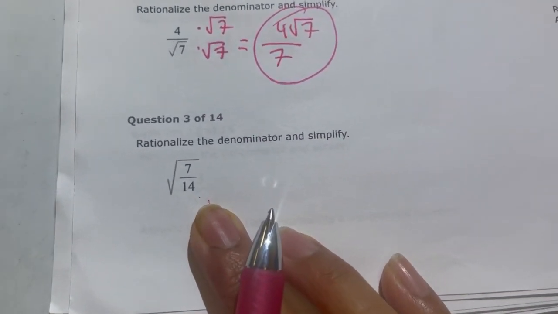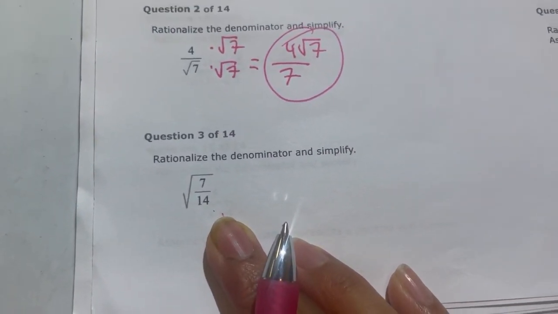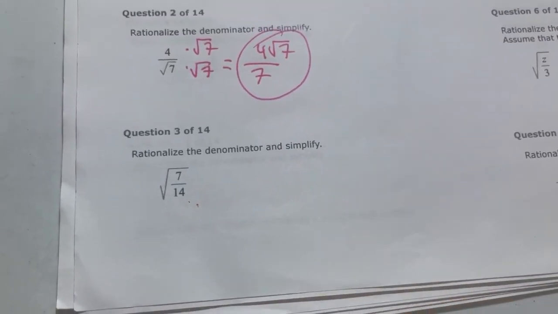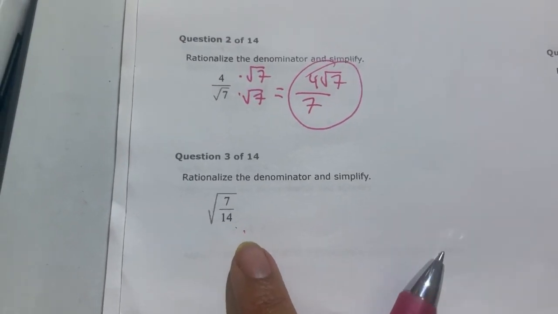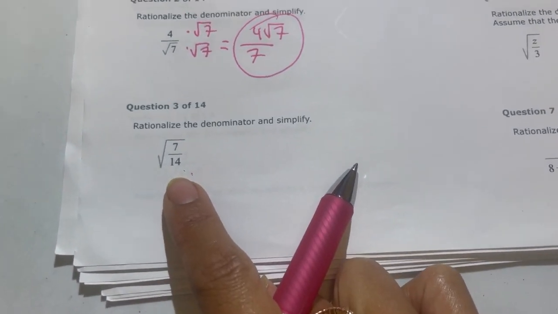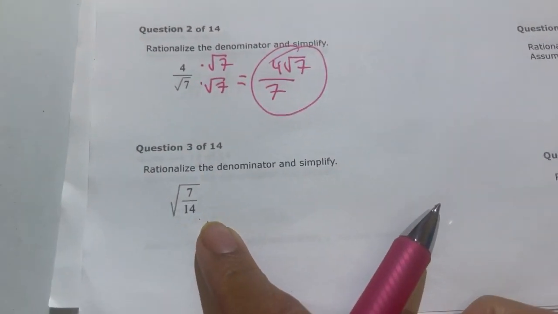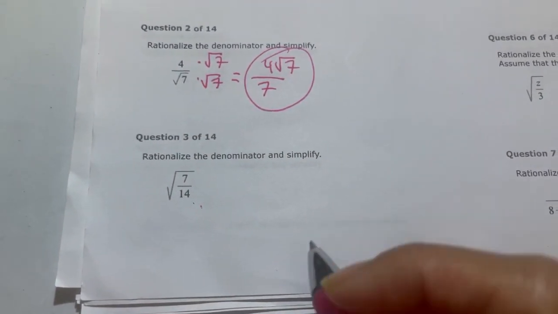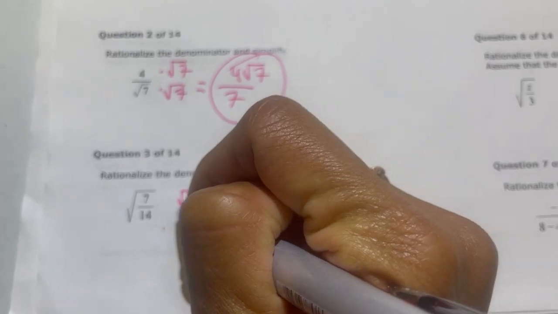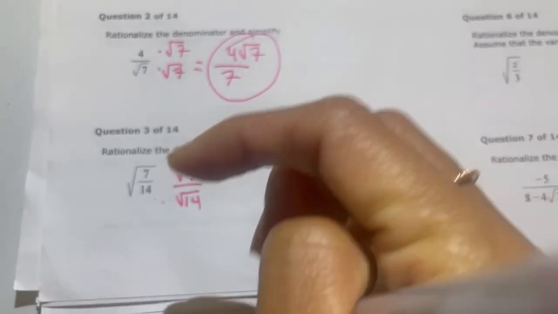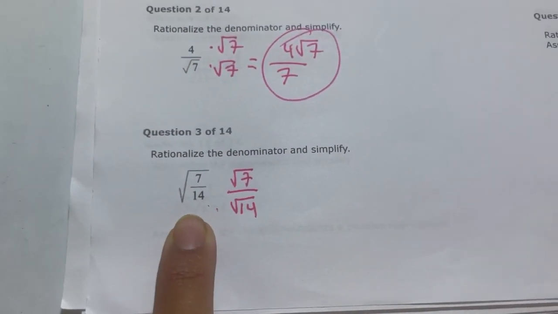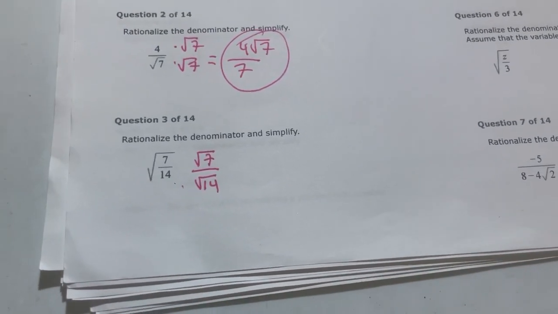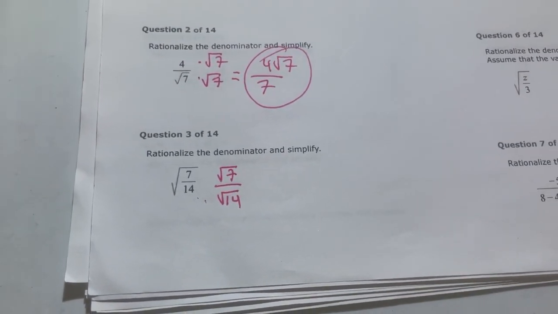So here I have rad 7 over 14. Or radical 7 over 14. So when you have a radical like this, you're like, I don't see a radical in the denominator. Well, actually, it is there. It's just written in a different form. The radical here is applied to the top and the bottom. So the top and the bottom is radical 7 over radical 14. So you do need to rationalize that because there is a radical in the denominator. It's just over the whole thing, but it's applied to both top and bottom.